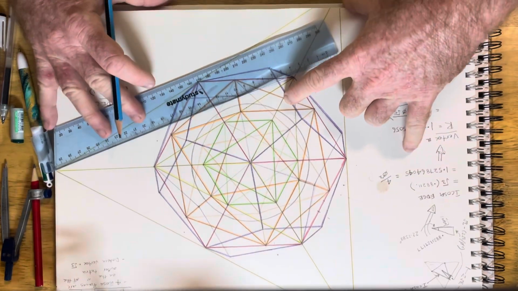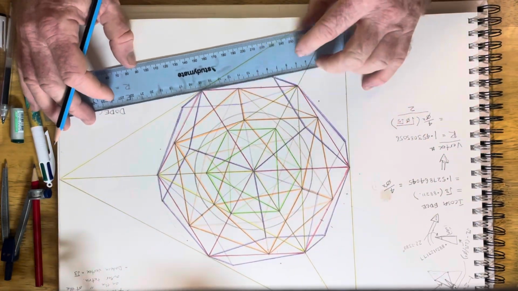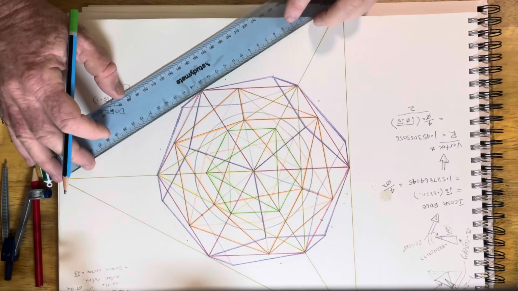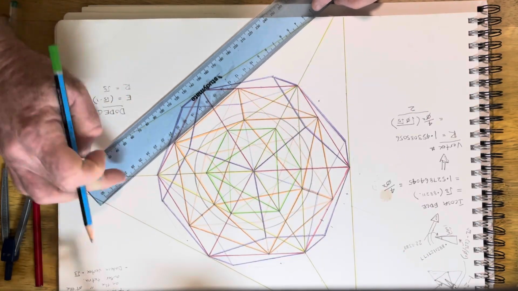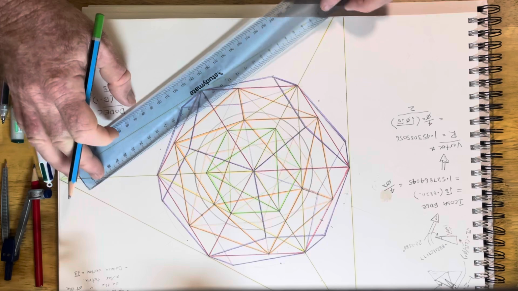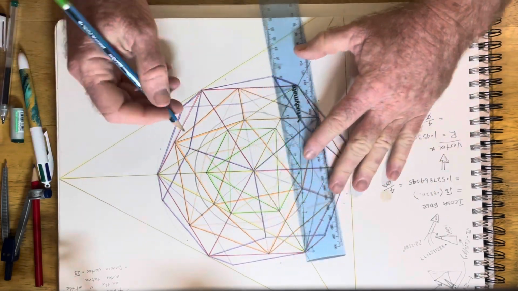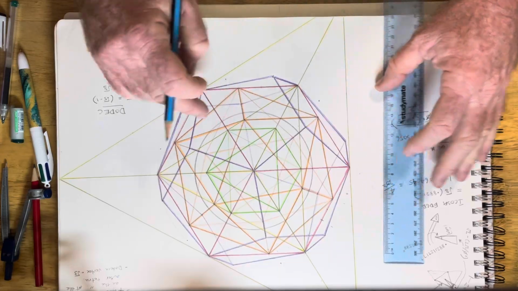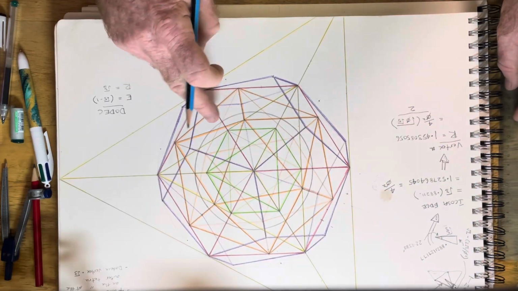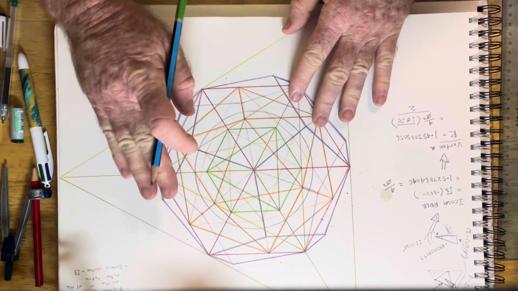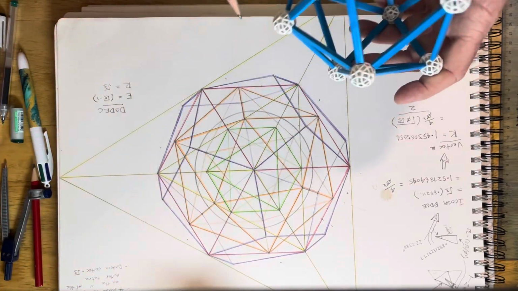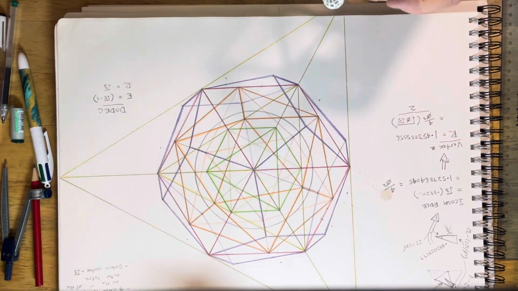And likewise these three corners, this one divides this line into a phi relationship, this one divides this line, and this one divides this line into phi relationships, and the face of this icosahedron is lined up with the face of the tetrahedron.